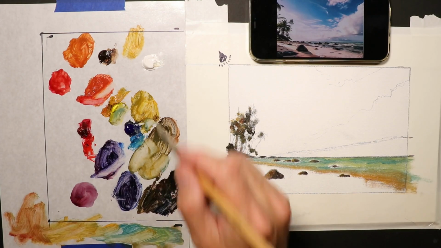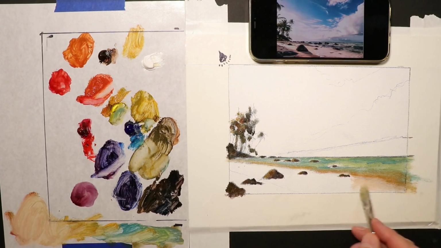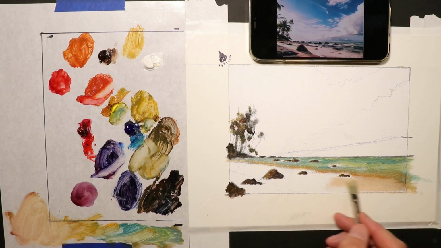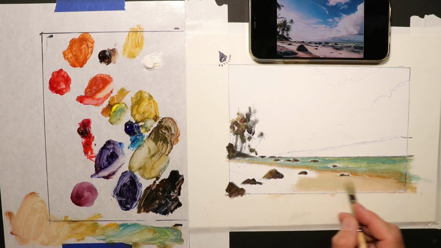And then we'll take some white, lighten it up a little bit. And then that kind of gives us that sand feel. And we'll mix in a little bit of the green in there.